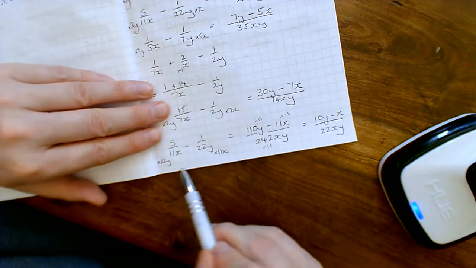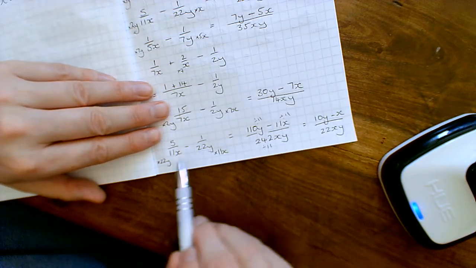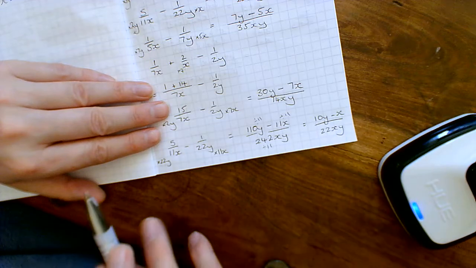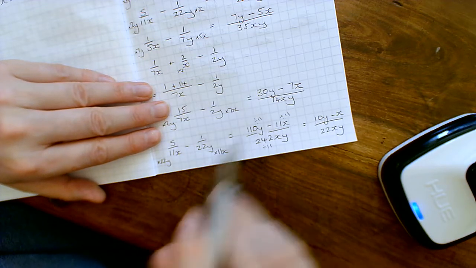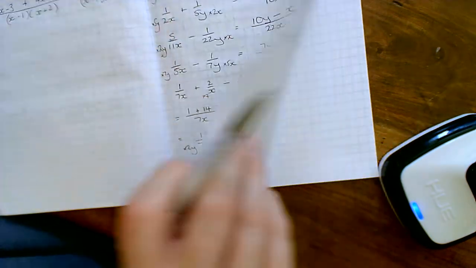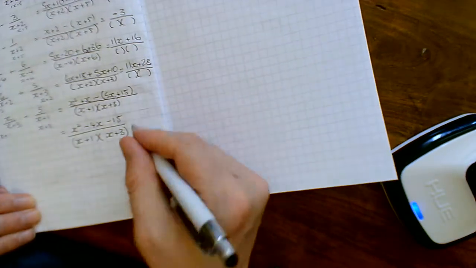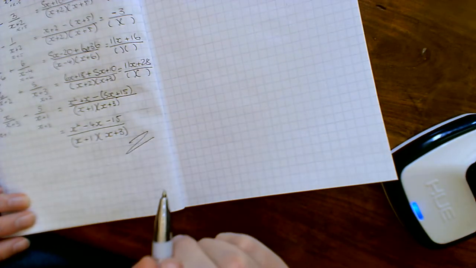So you can in fact go for just multiply bottoms together, but you do have to look to cancel them down, and that's something we'll revisit at some point. Alright, so that's adding algebraic fractions. Have a go, see what you can come up with.